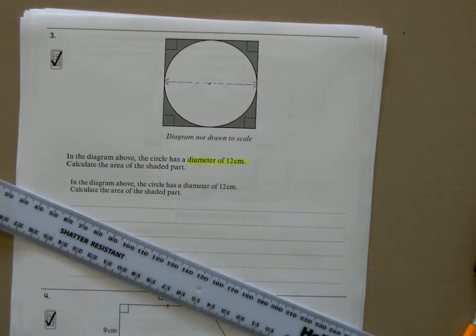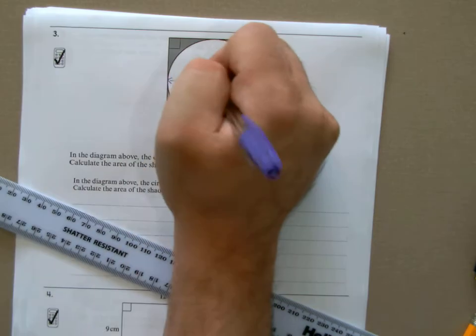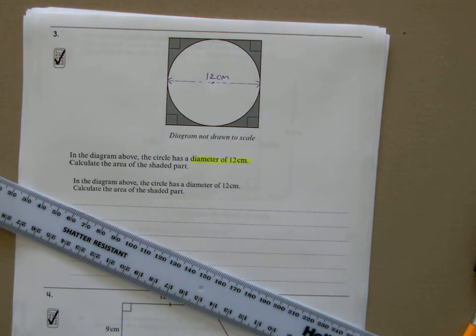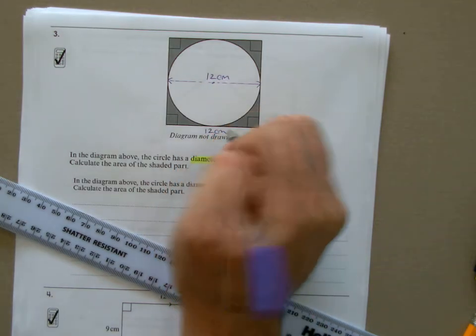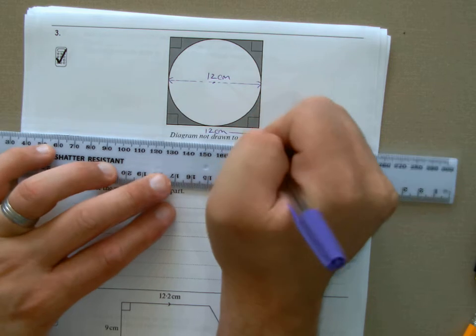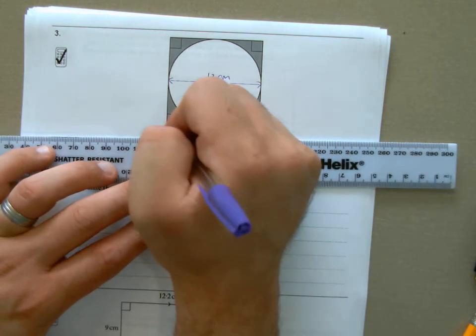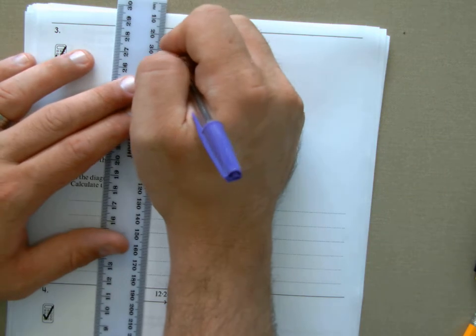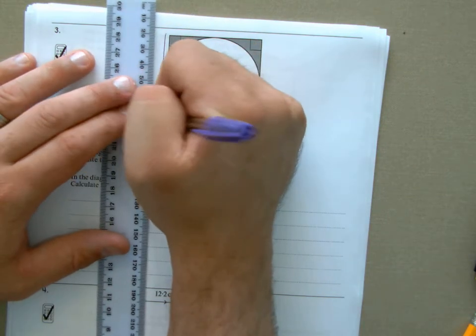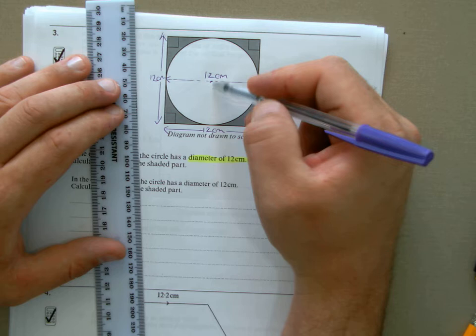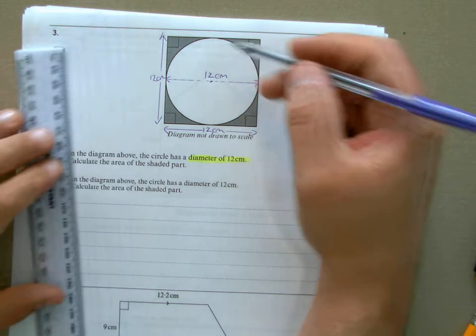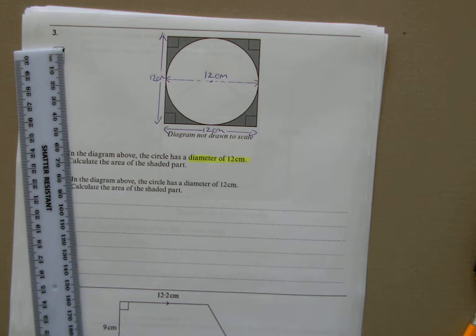Now, what's important then, if we know that's 12 centimeters going across here, is that it gives us the dimensions of the square. And it is a square, because that's 12 centimeters going across here, so I can write 12 centimeters for the length of that square. But you'll appreciate also that the width of the square is also going to be 12 centimeters, because ultimately it is just another diameter, isn't it? I could draw a vertical diameter, and that would be 12 centimeters. So we can see it's a square, and we know the dimensions of it. Length is 12, width is 12.